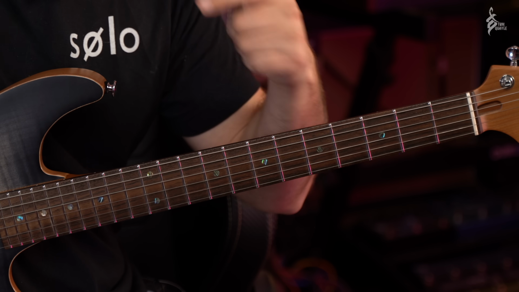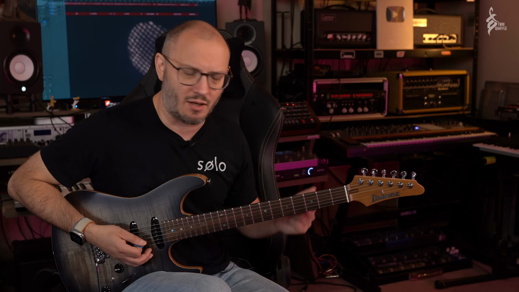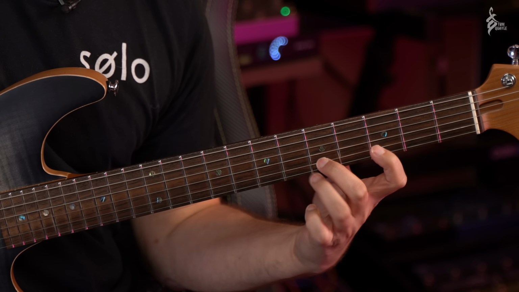Now that wasn't a legato phrase, so I'm going to ignore that one. That was kind of like a bluesy rhythmic phrase. If that kind of thing happens and you fail to play legato, don't worry about it. It's still a good exercise, but the idea is that we want to be able to do this so that when we start to get faster, you can still keep the rhythmic cell.